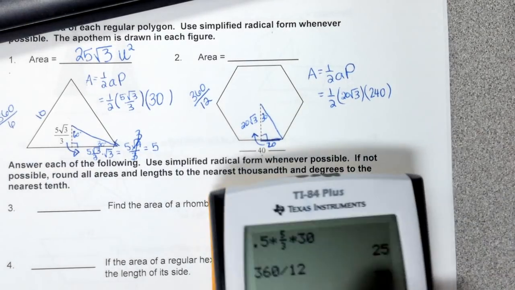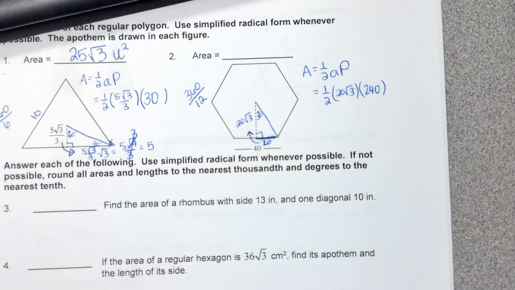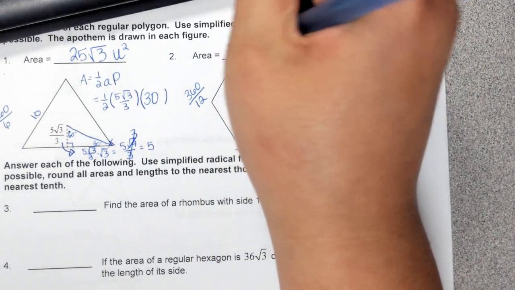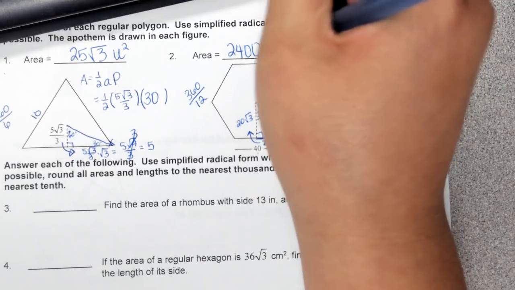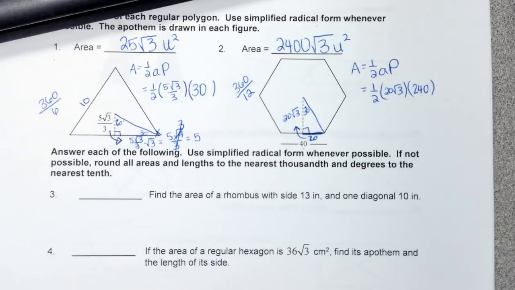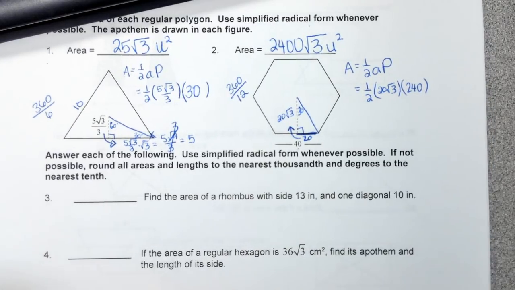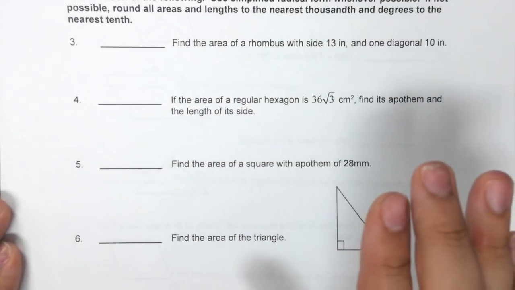And now just type it in your calculator without the square root. 1/2 times 20 times 240 gives me 2,400 square roots of 3 units. Any questions about 1 or 2? Alright, I'm going to skip to number 4. Y'all cool with that? Anybody have questions about 3?